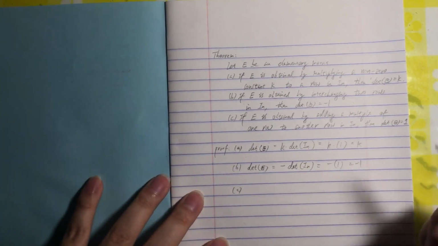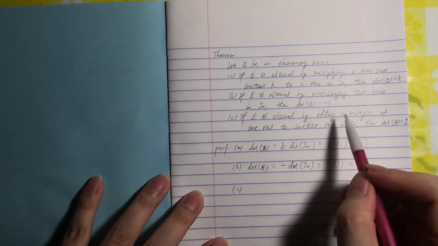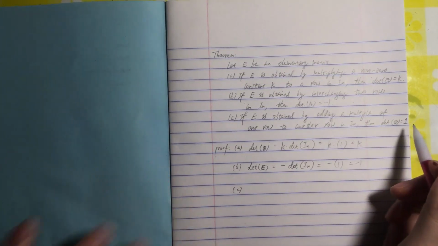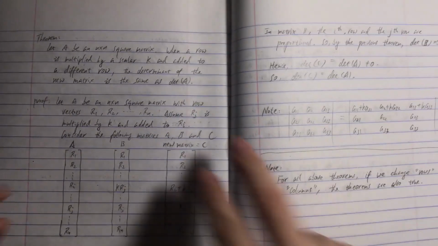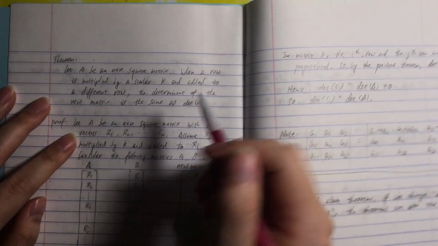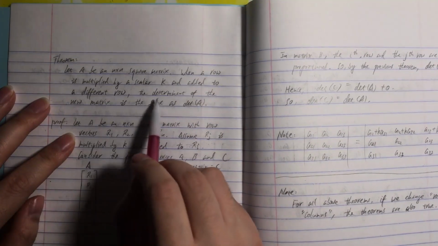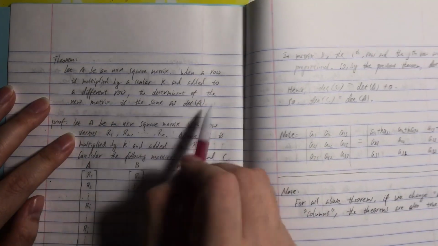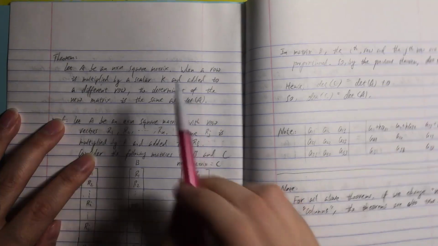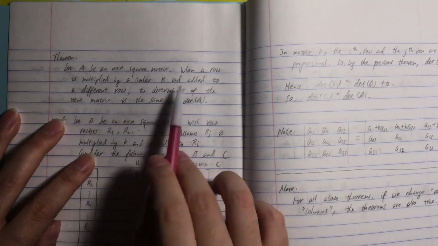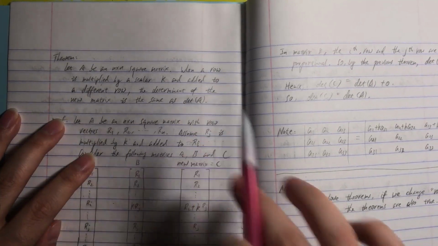Part C. If E is obtained by adding a multiple of a row to another row in In, then determinant of E is 1. According to the earlier theorem, we know that when a row is multiplied by a scalar k and added to another row, the determinant of the new matrix is the same as the original matrix. When a row is multiplied by a scalar k and added to a different row, then the determinant of the new matrix is the same as the original matrix.